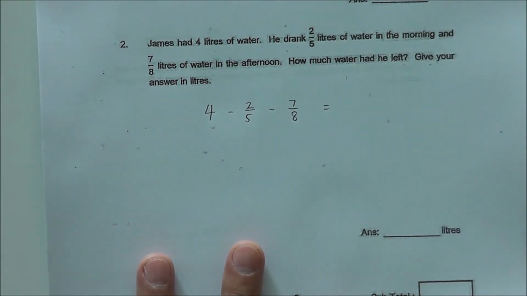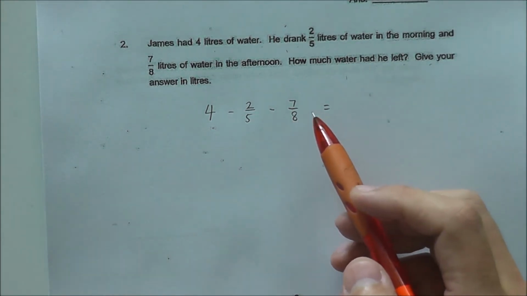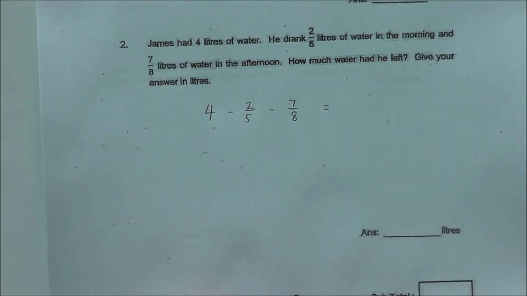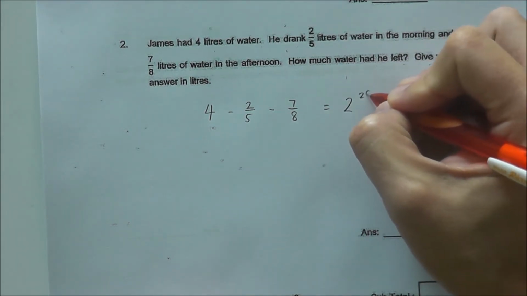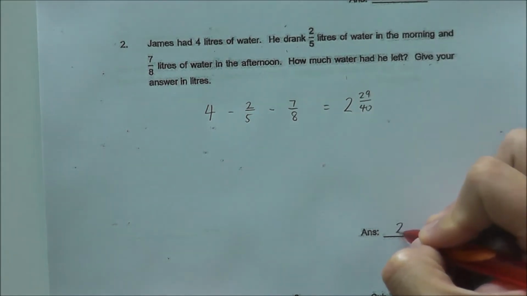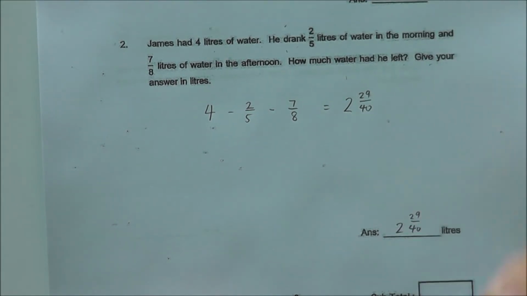Okay guys, I know that you probably cannot minus a fraction 2 times in one step, but now we have a calculator. So if you use your calculator, you can just key in 4 minus 2/5 and minus 7/8, and you can get the answer very easily. And you can even give it as a mixed number, so that will be 2 and 29/40. Okay, and that is your answer.